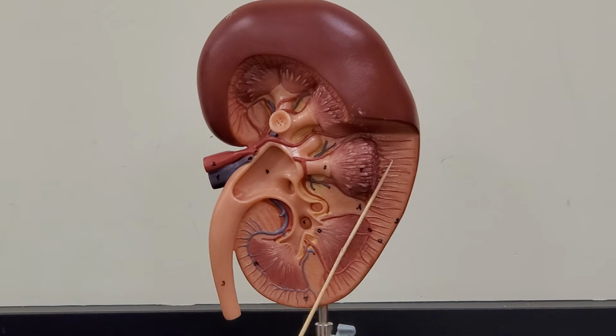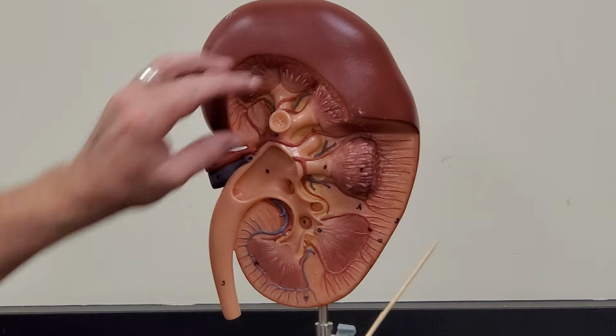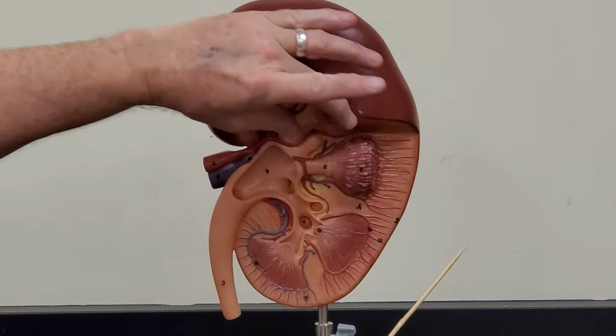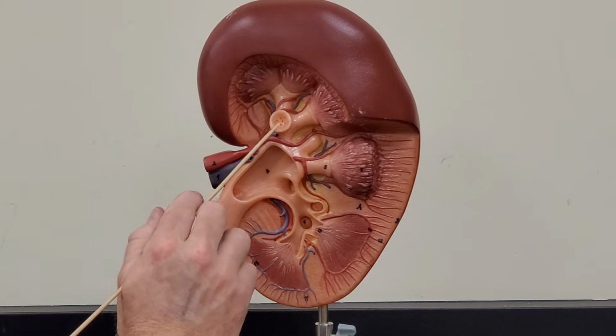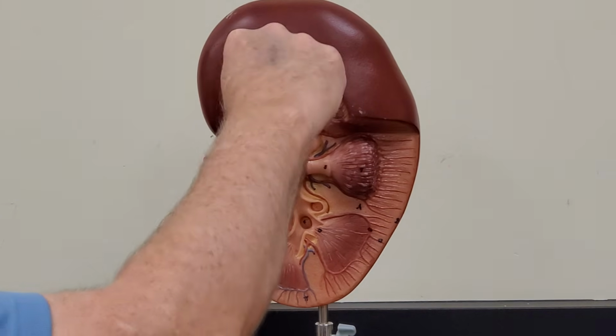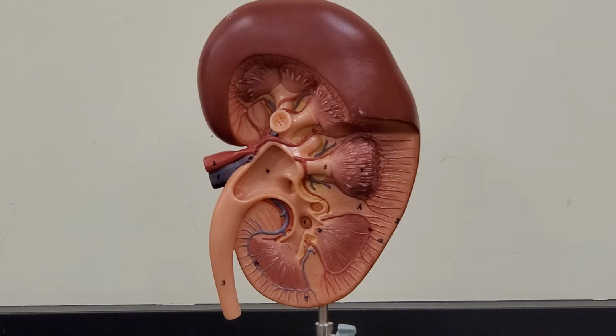This layer out here, if you looked at the drawings that I made, would be called the cortex. So I have capsule, I have cortex, and then I have this layer called the medulla all the way around. So capsule, cortex, medulla. Where each pyramid is, they sit on top of one of these smaller tubes. These are called minor calyces. So this is a minor calyx. The only difference is there was a pyramid sitting here that we popped off.